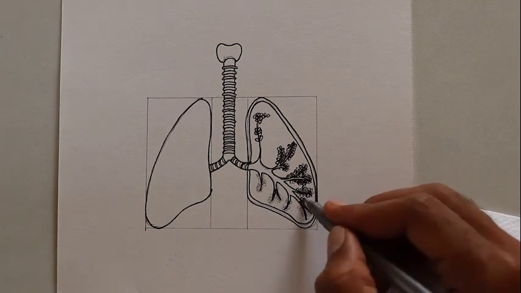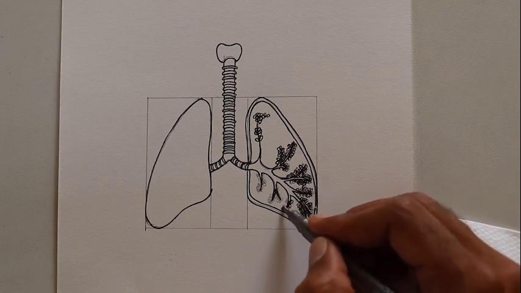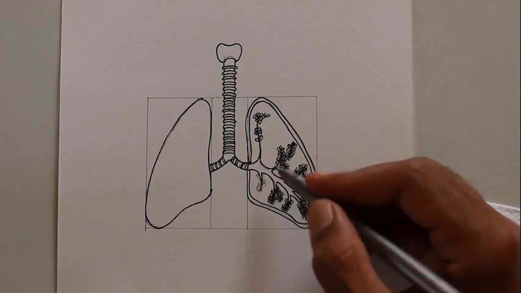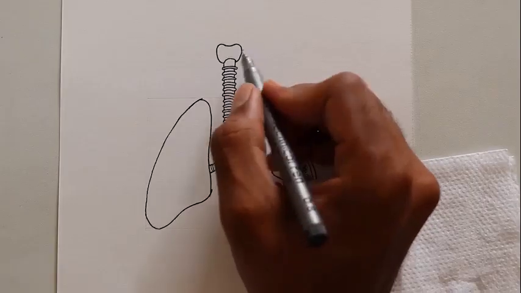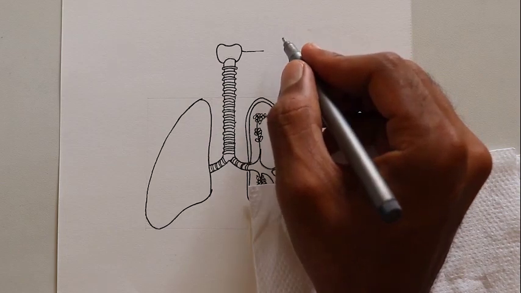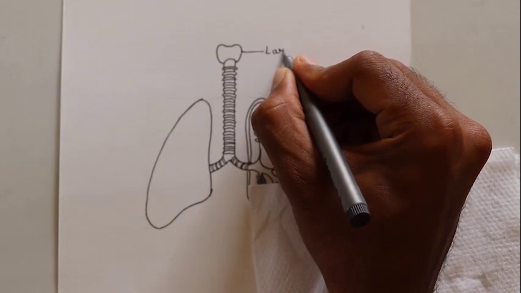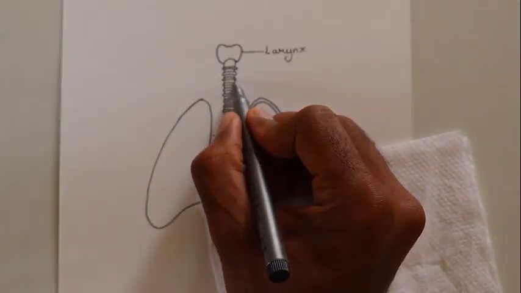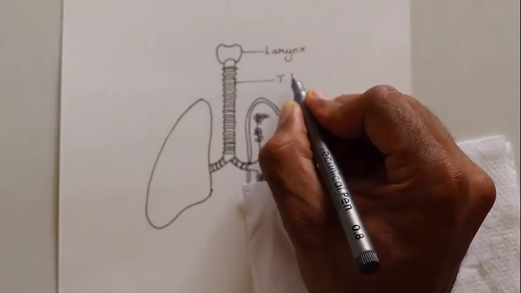Now let's label this diagram. So this is the larynx, which is also called as voice box. This is where your voice comes from. And this is trachea. This is where your oxygen goes in and carbon dioxide comes out. So basically it means that's the windpipe. And this is pleura.